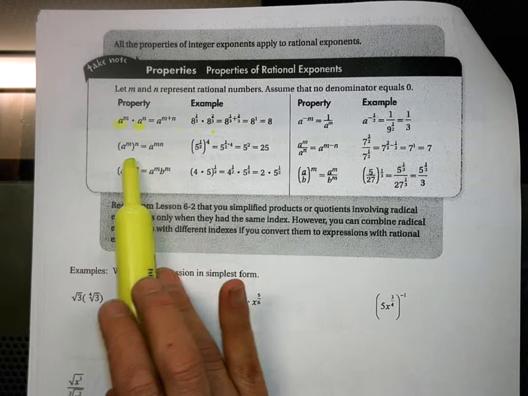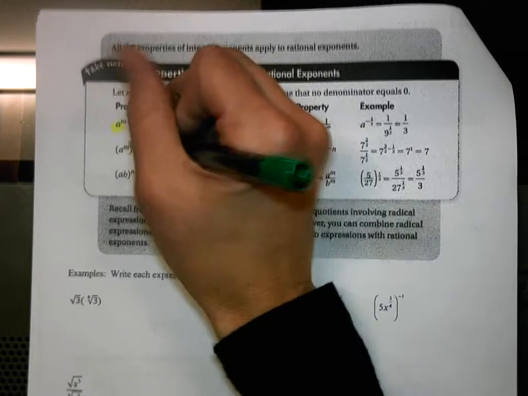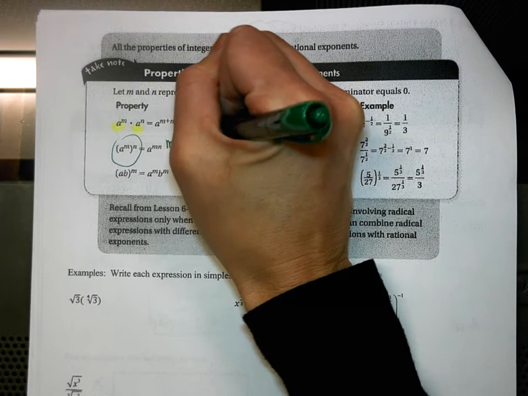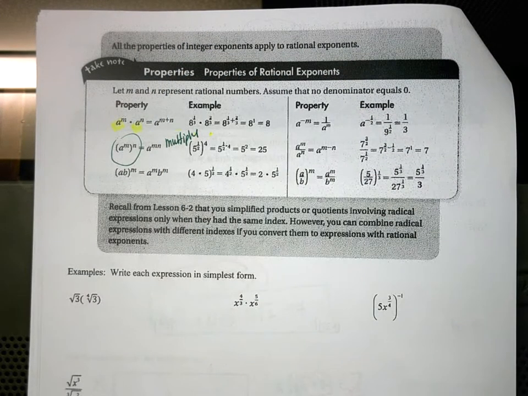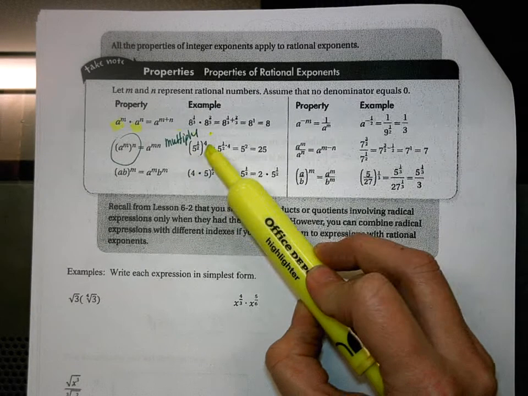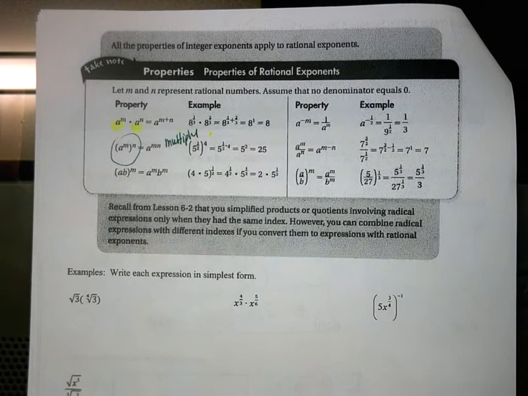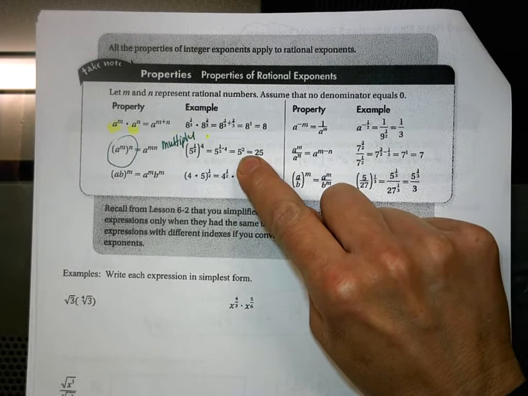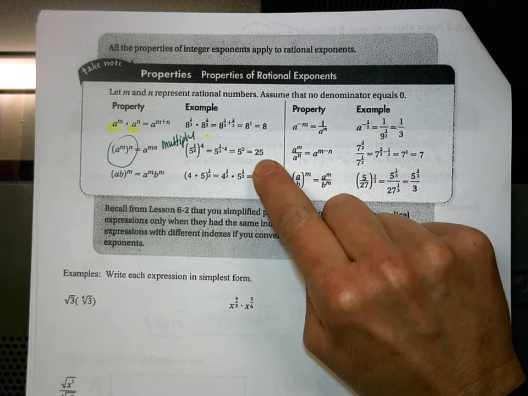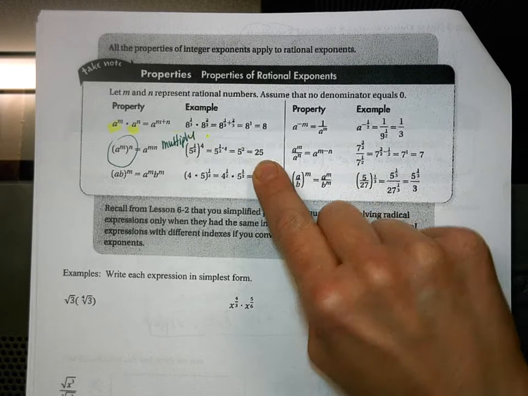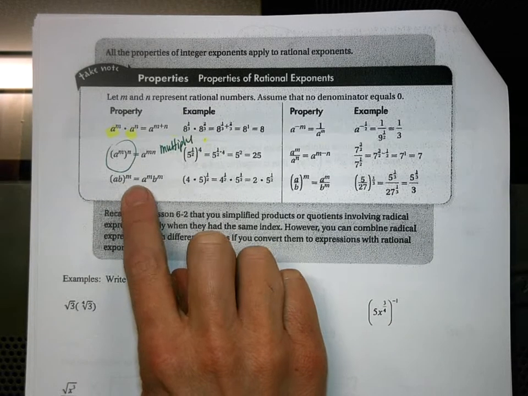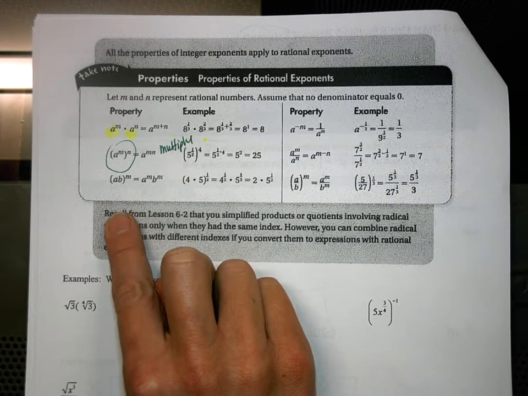Powers to powers, like this is a power to a power, you multiply the exponents together. So looking at this, you have 1/2 to the 4th power. They multiplied 1/2 times 4, which gives you 4 over 2, which reduces to 2, and so that answer is 25. And whenever you have parentheses, you need to remember that that exponent goes to every single thing inside of the parentheses.